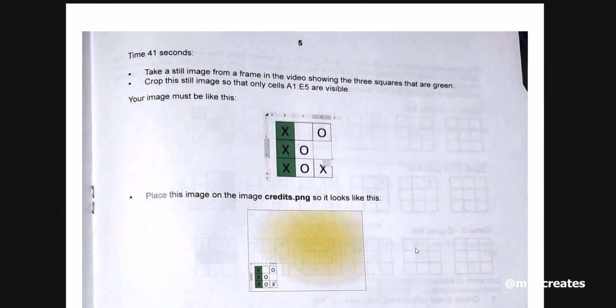At 41 seconds, we have to take a still image from a frame in a video showing the 3 squares that are green. Crop this still image so that only cells A1 to E5 are visible. Your image must look like this. And still at 41 seconds, we have to place this image on the image credits PNG so that it looks like this. So let's head back to Premiere Pro.